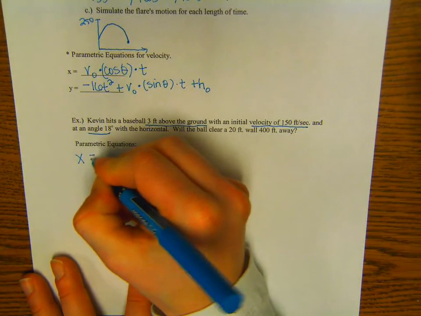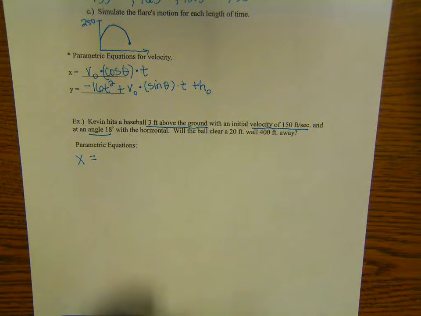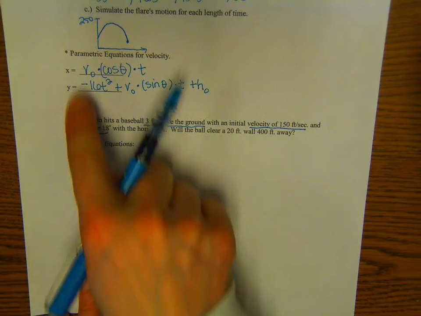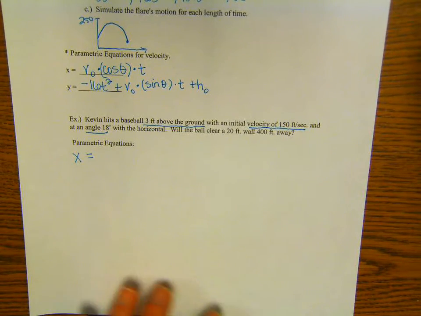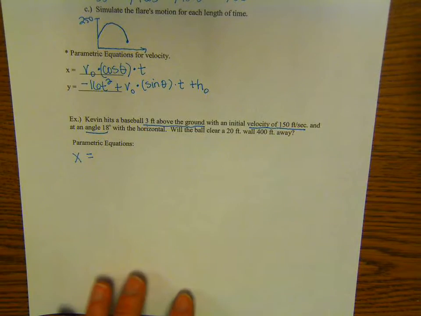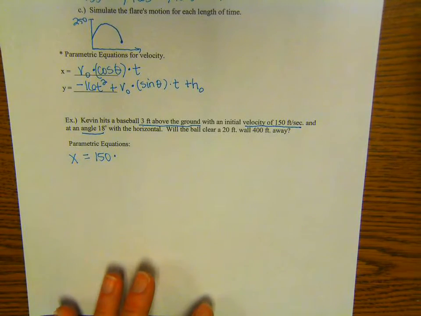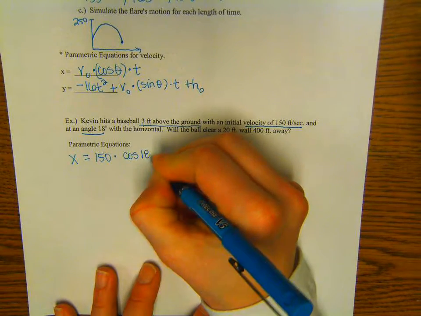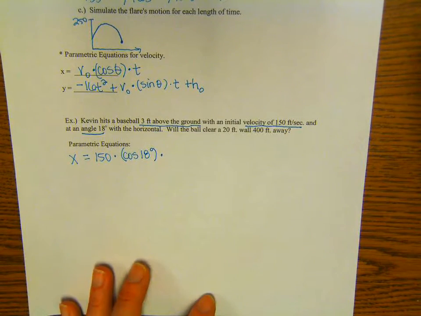Alright. So let's use our parametric equations. We're going to simulate the actual path of the baseball. So my x is v sub 0 cosine theta of t. What should I write? 150 times cosine of 18 times t.